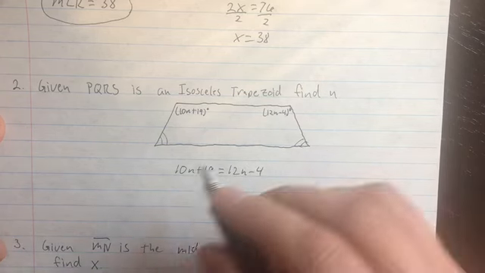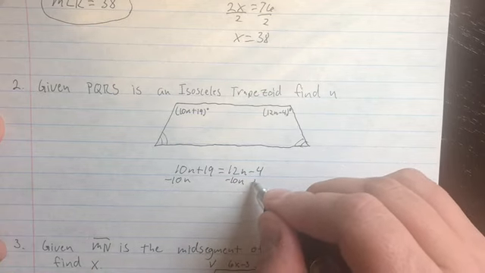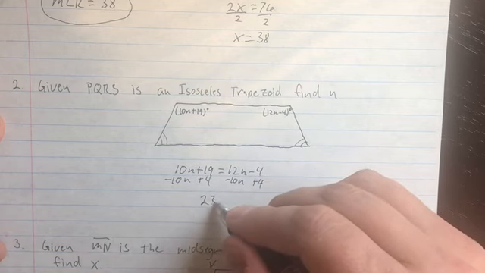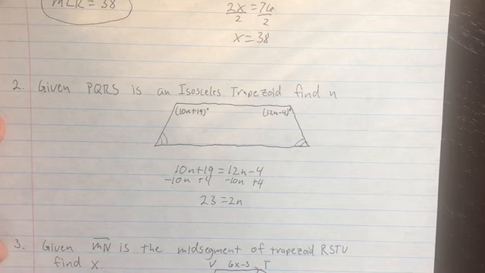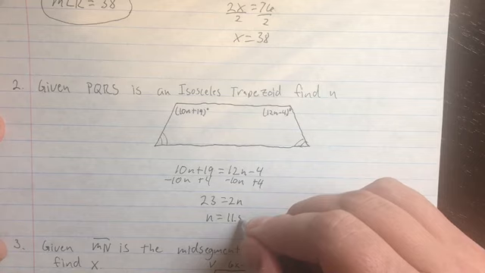And then we will solve. Subtract our 10n from both sides. Also add 4. And we get 23 equals 2n. When I divide by 2, n is equal to 11.5.